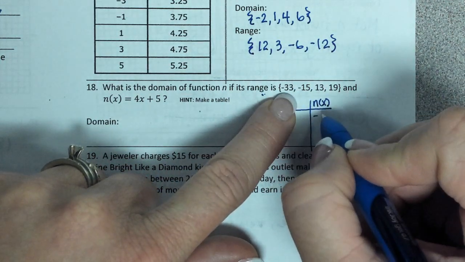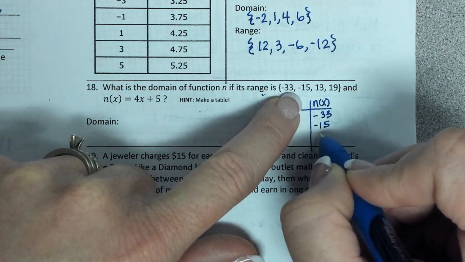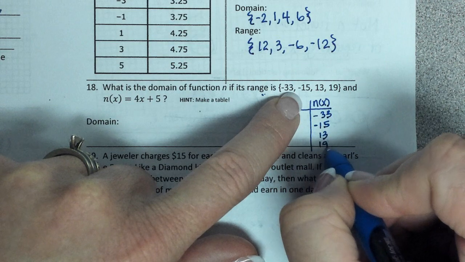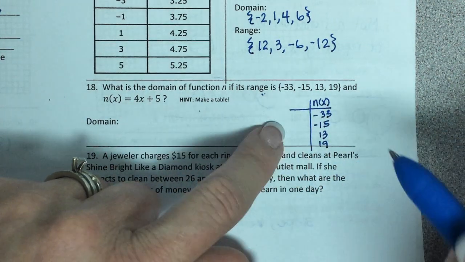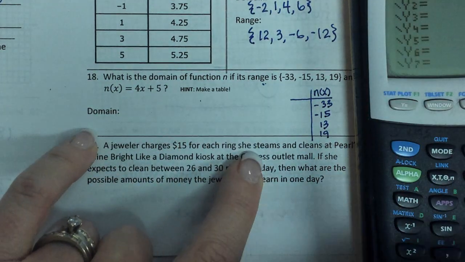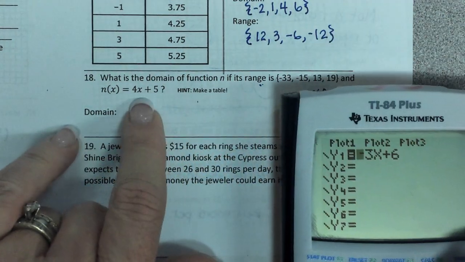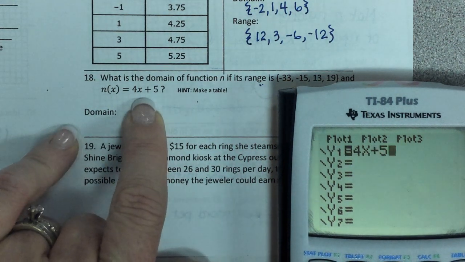So we know that we have negative 33, negative 15, 13, and 19. I only want to find the x values for these y values to list out for my domain. So going to y equals, I'm going to input my function here of 4x plus 5.